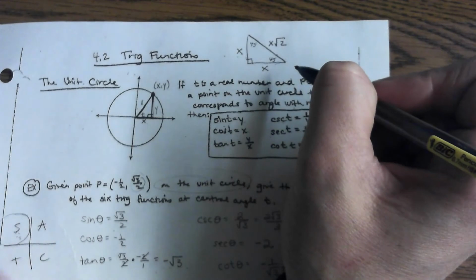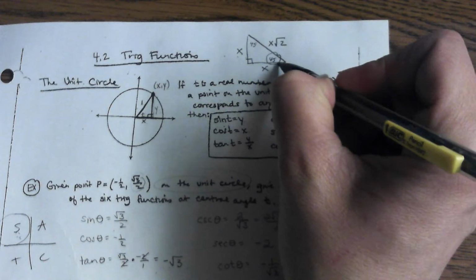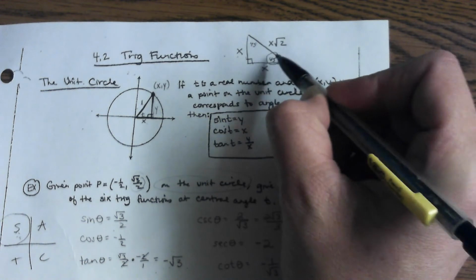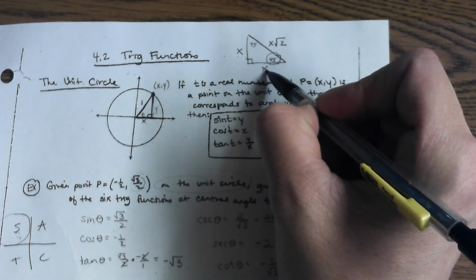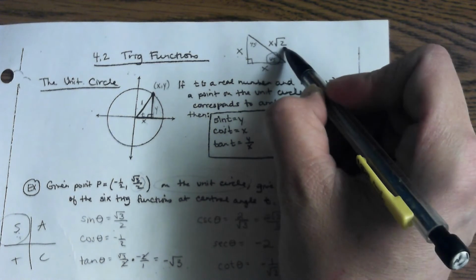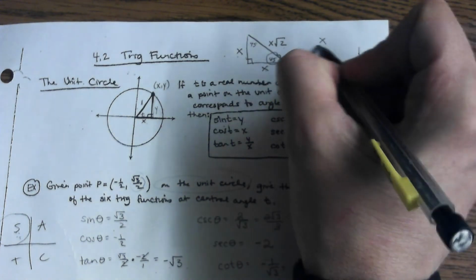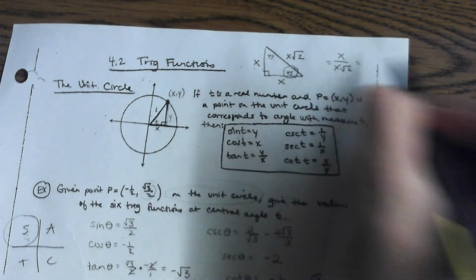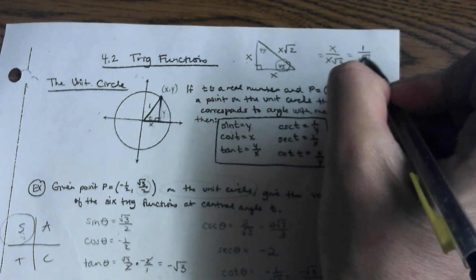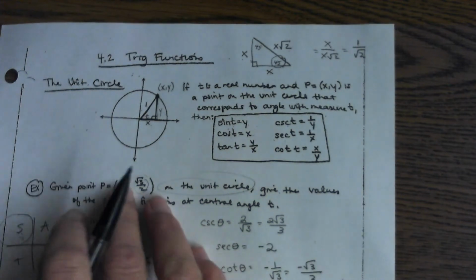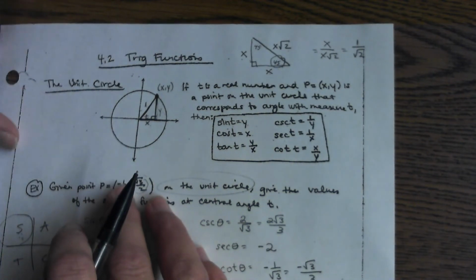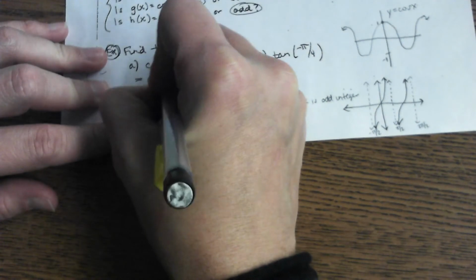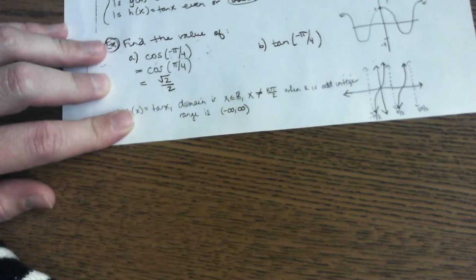So if I wanted the cosine of 45, I would do my adjacent x over my hypotenuse x root 2. And obviously your x's will cancel and you have 1 over root 2. And then you rationalize and you get root 2 over 2. Does that sound familiar now? Cosine of 45 is root 2 over 2.